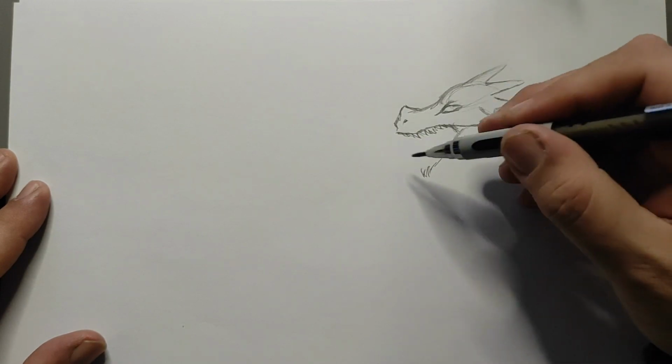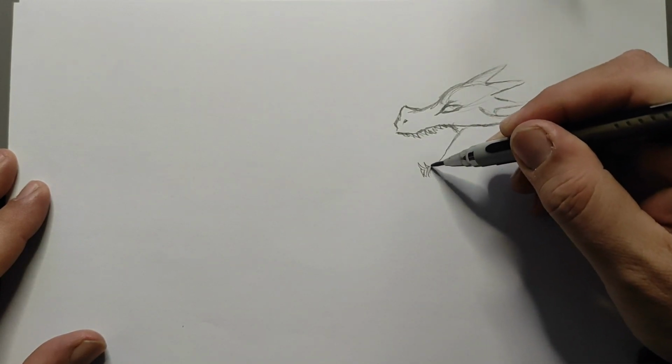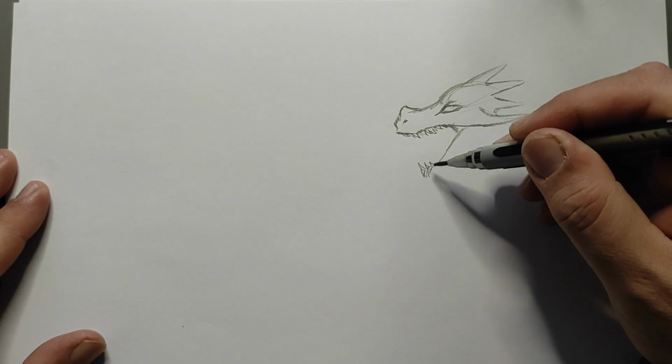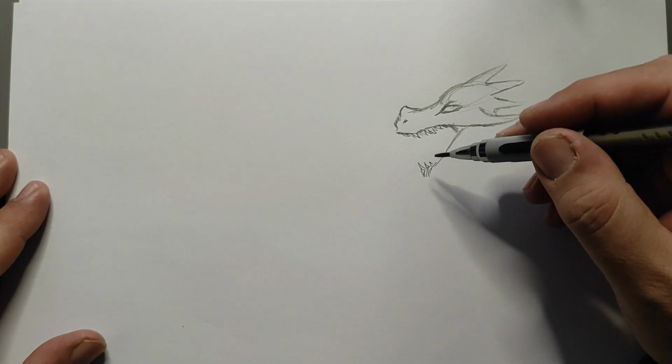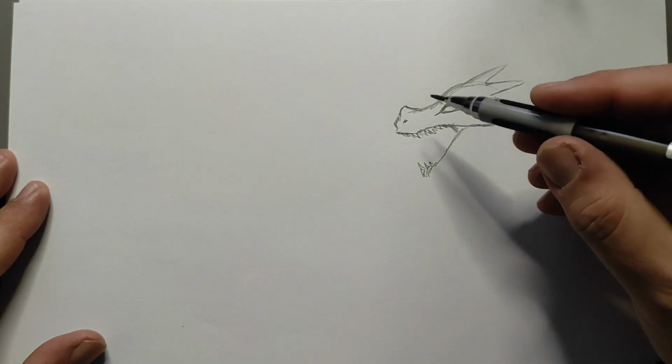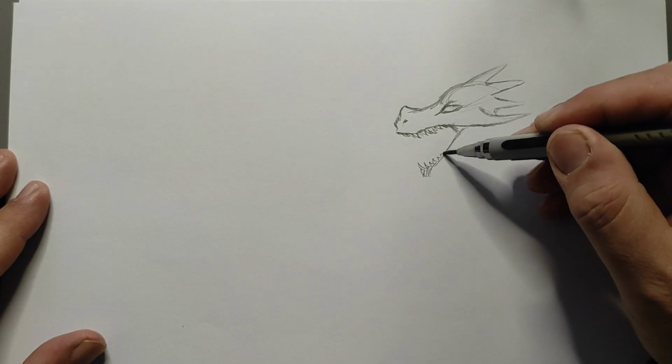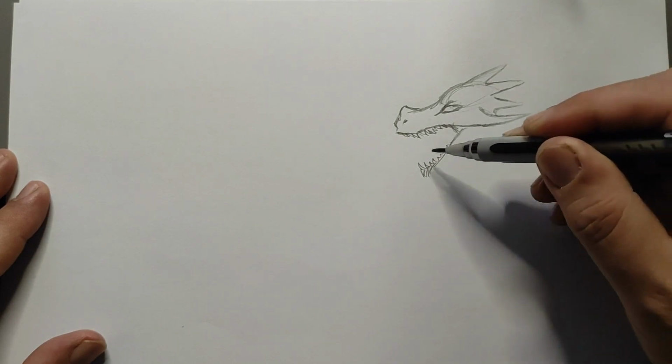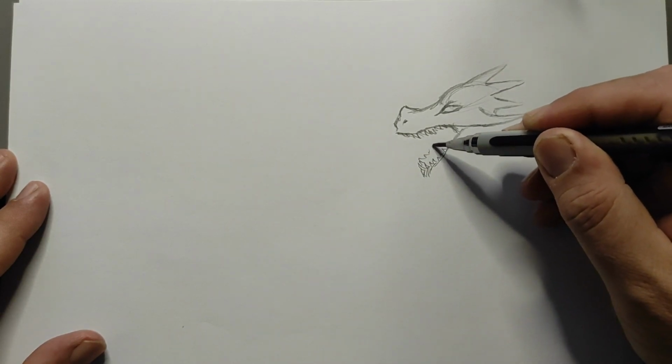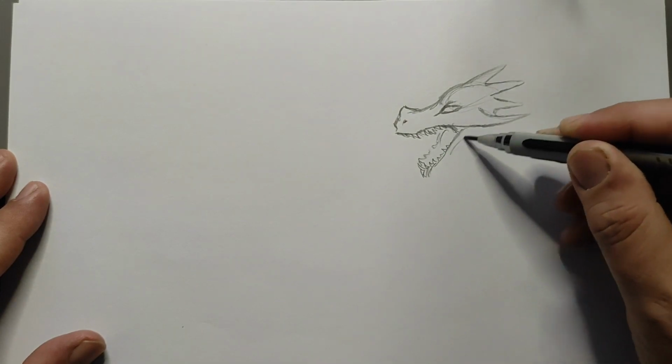I really liked the ancient Egyptian lions with snake necks, like lions with really long necks. I always thought that was a cool image.